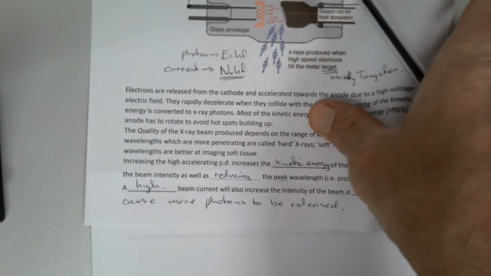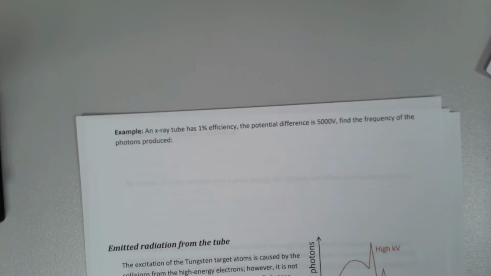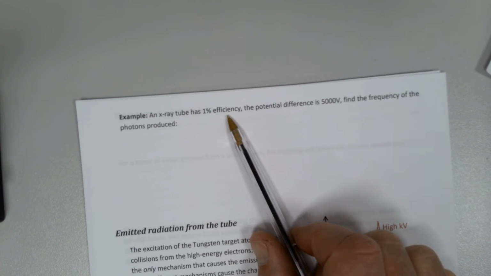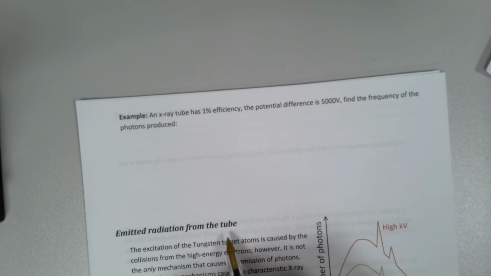So let's just have a little go with that. There's a question here to kind of work it through, and this is your fairly typical setup. So we've got a not very efficient X-ray tube. This one's particularly bad, it's only 1% efficient. I'm going to stick 5,000 volts on it. What is the frequency of the X-rays produced?